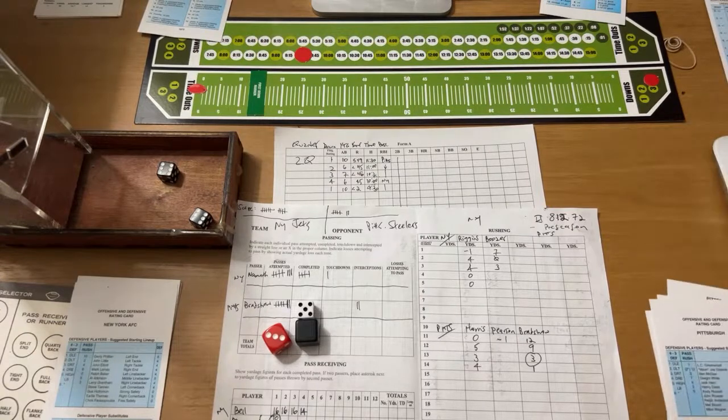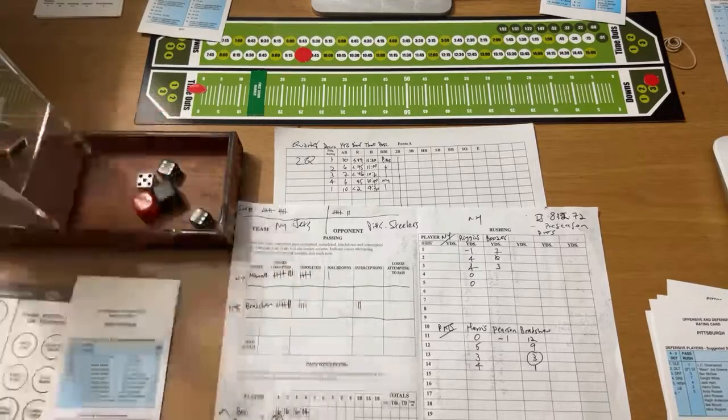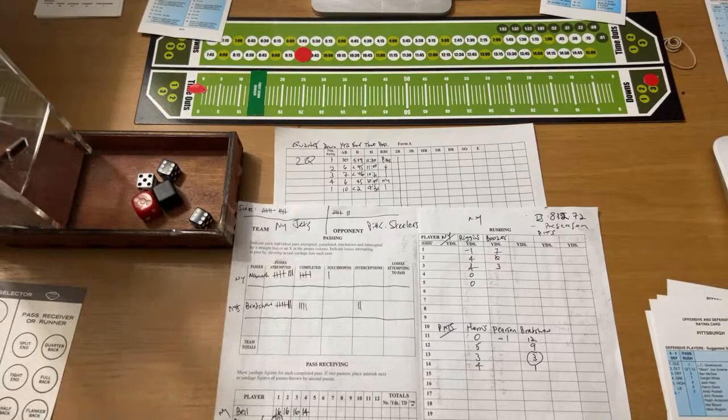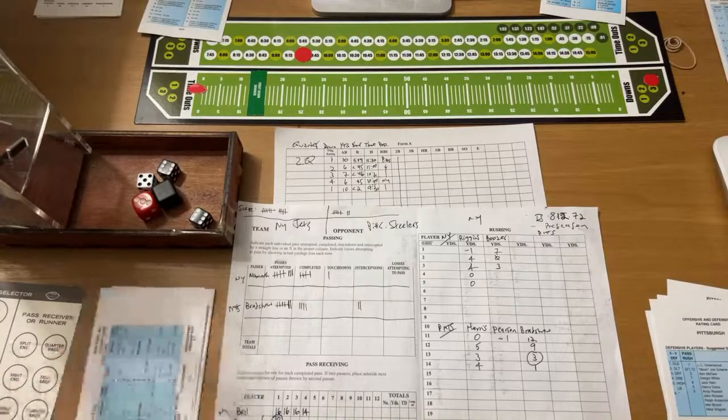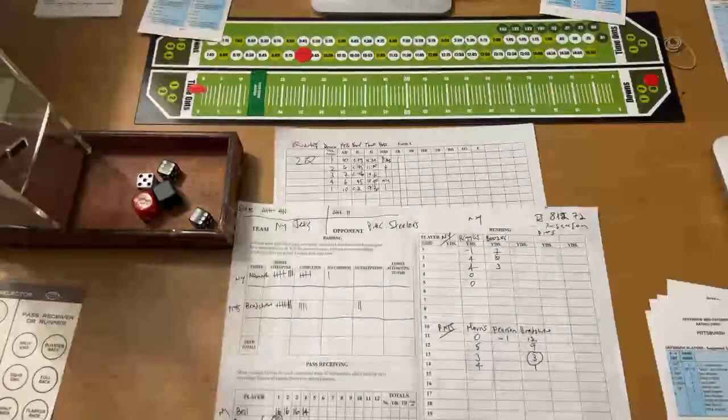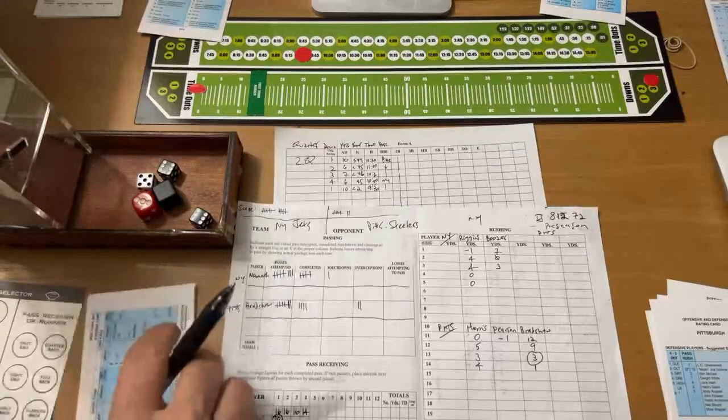Okay, Pittsburgh defense. Okay, we're gonna do an off tackle left with Boozer.